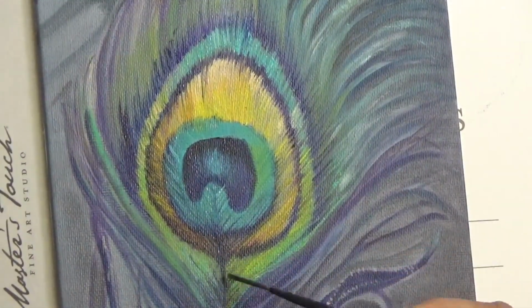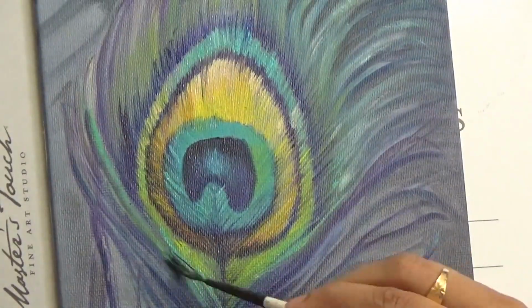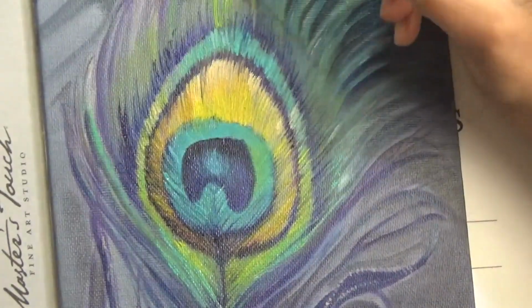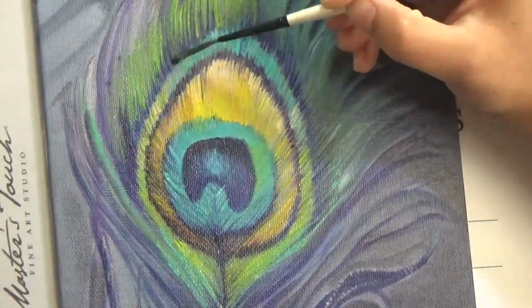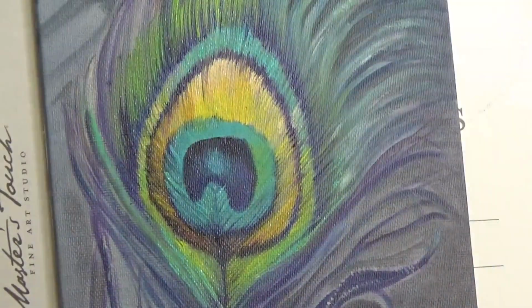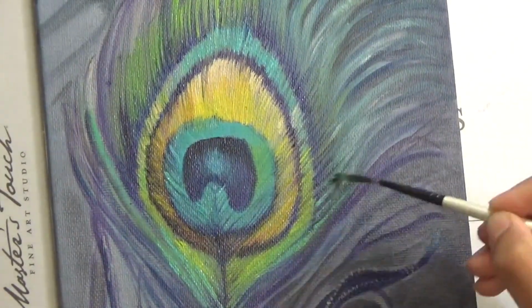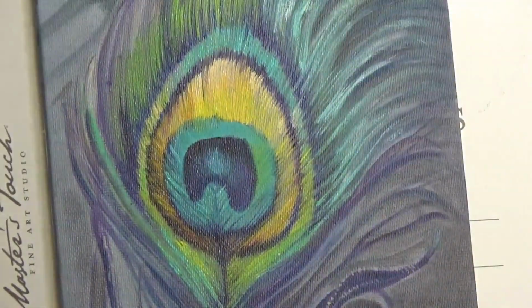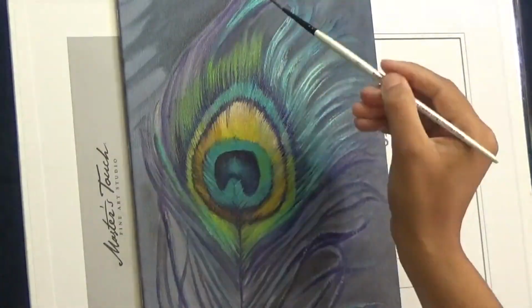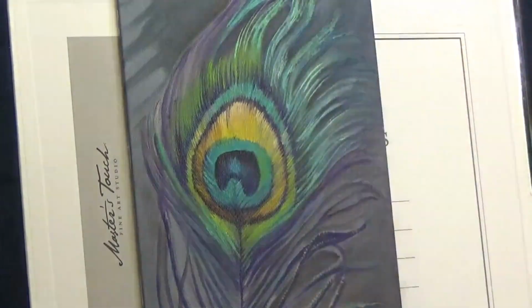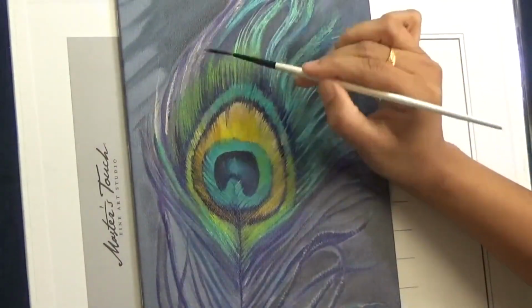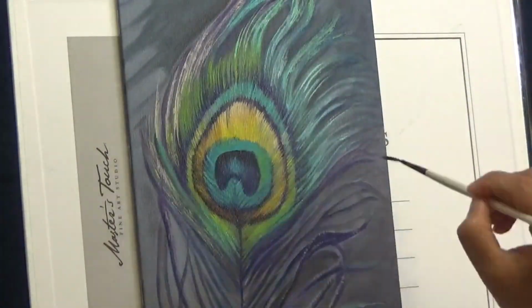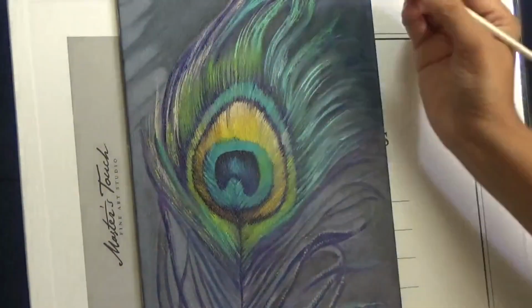I have almost negligibly used white in this painting, definitely not straight up white. White I have used only to lighten the turquoise to a lighter turquoise, that you will see in the strands on the outer sections of the feather, which I'm painting right now. These are the ones where the turquoise I lightened up with a little bit of white, and also the flesh tint I lightened up with a little bit of white.